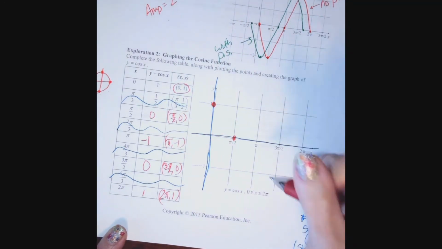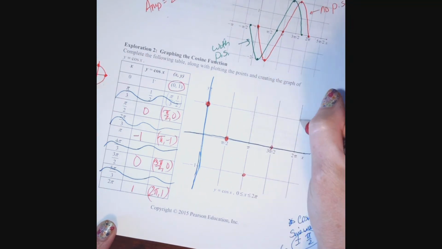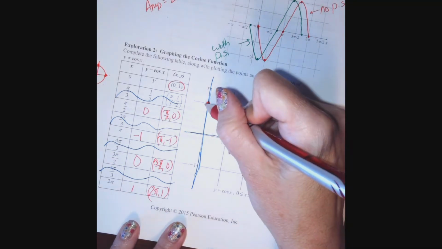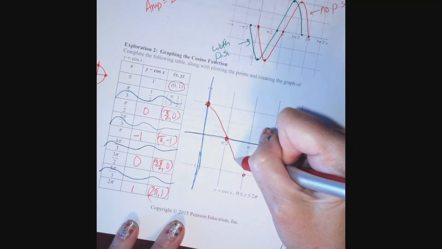At pi/2 radians, my cosine function value is 0, so I'm at center. Then I go to -1, that's trough, back to center, and then back up to peak. This is just one cycle, one period.